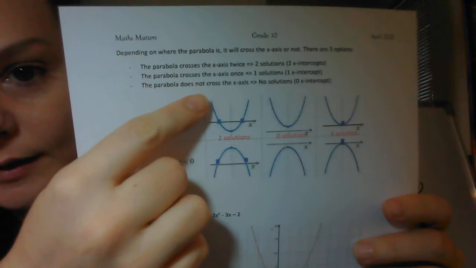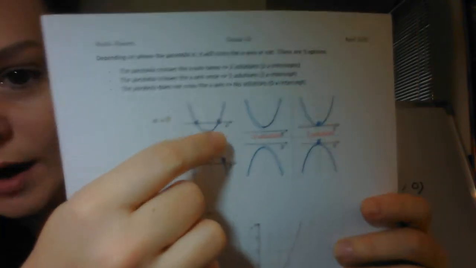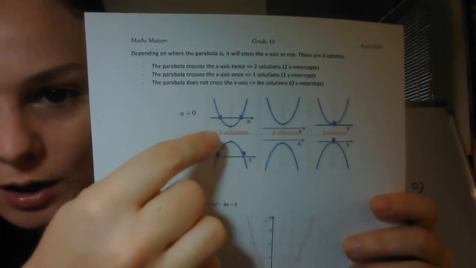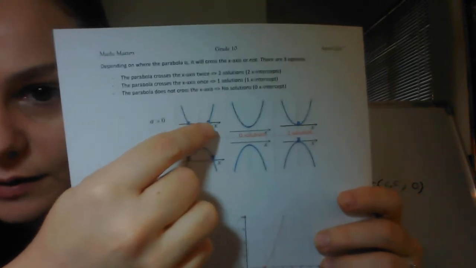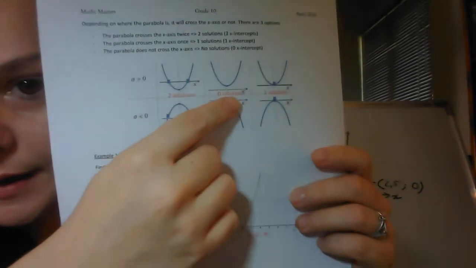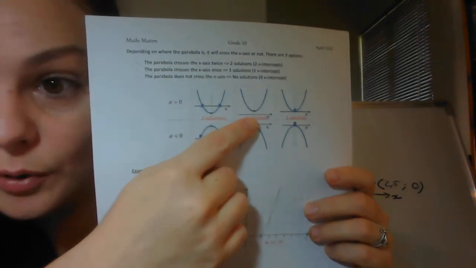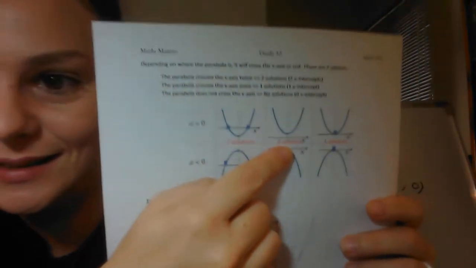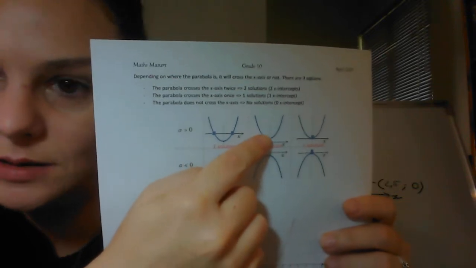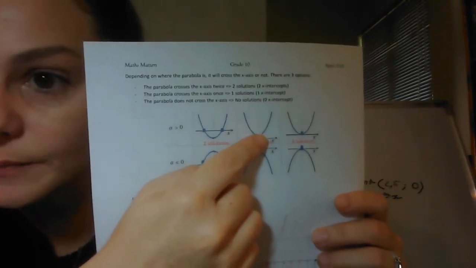Like on the board here, if the graph crosses the x-axis twice, you get 2 solutions, 2 x-intercepts, the positive and the negative one. It can happen that the graph is completely above the x-axis, then there are 0 solutions, no x-intercept. This line is never going to be equal to 0.